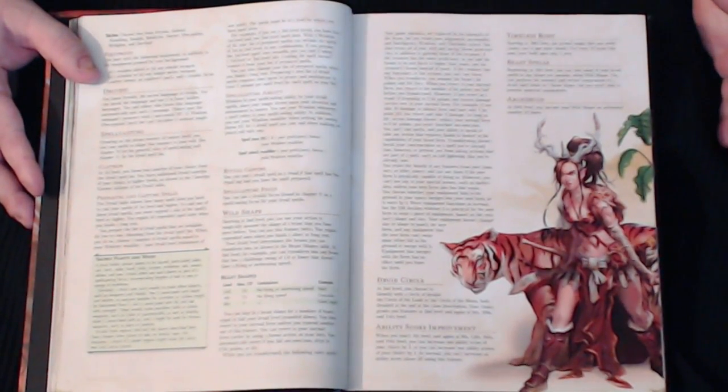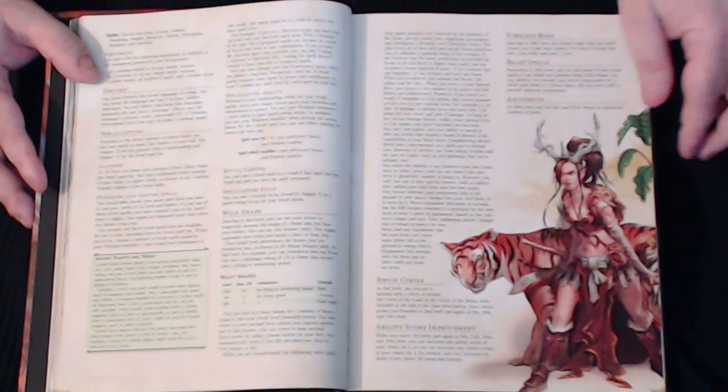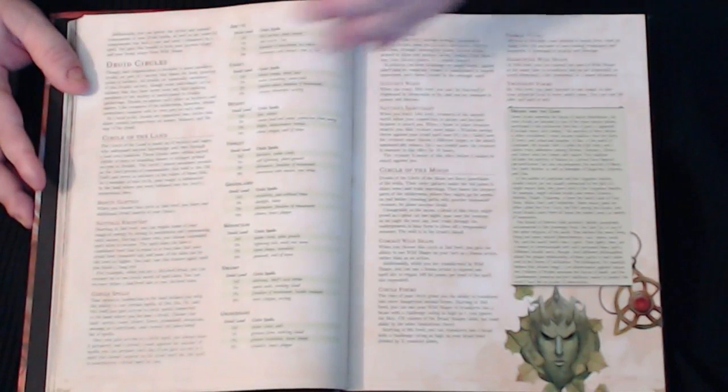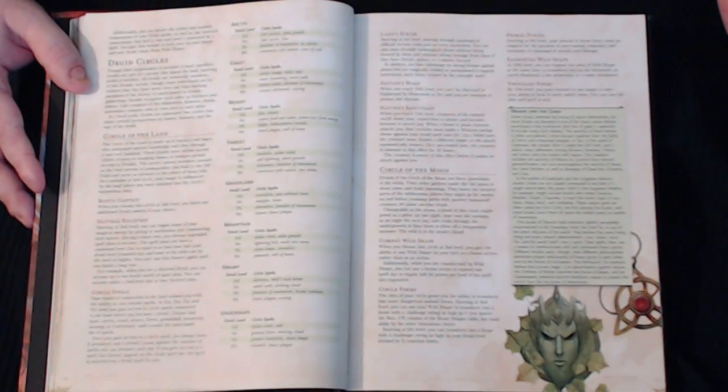At 18th level, you're going to get Timeless Body. At 18th level, you're also going to get Beast Spells. And at level 20, you're going to get Archdruid. Now, the Druid Circles, as I talked about, that you get at level 2, there are 2 different ones, and this adds even more flavor to your Druid.